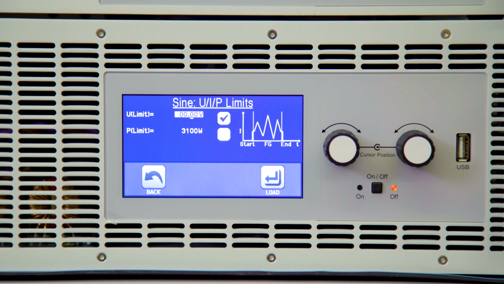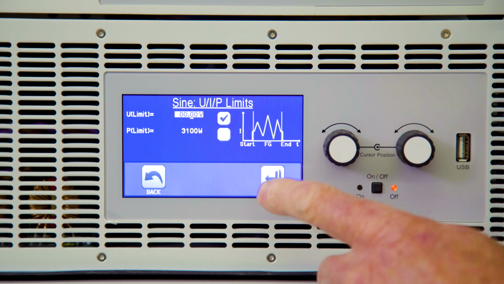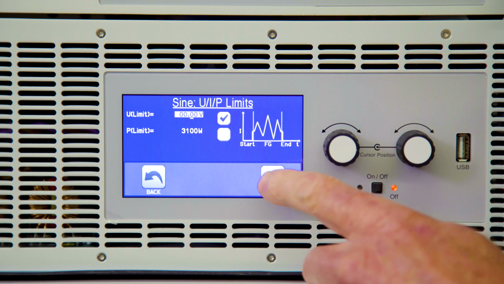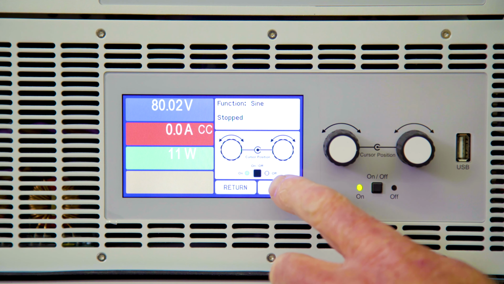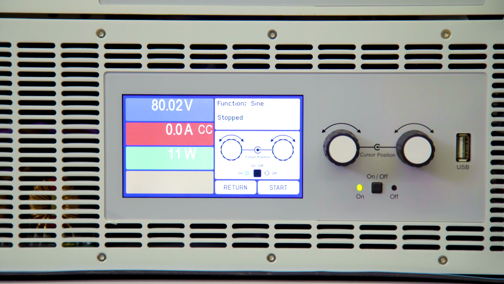We'll go to the next one, where you can set in limits if you need to, if you're worried about protecting your device. But we'll go ahead and load it into the load. It is now ready to operate. So what you'll see is I'll go ahead and start that profile.